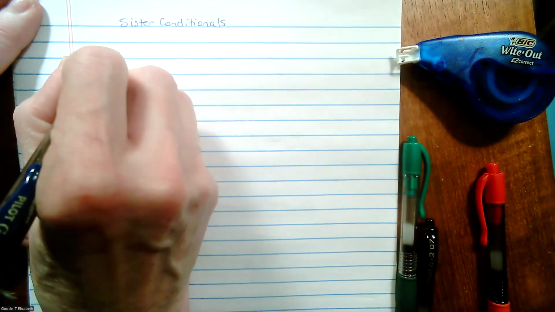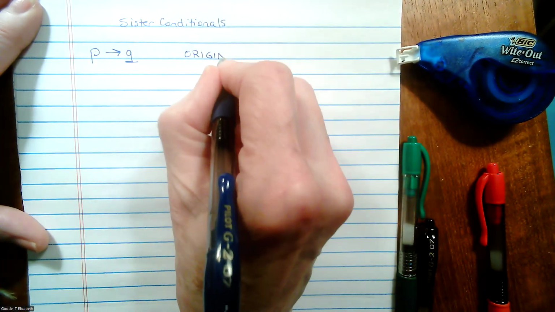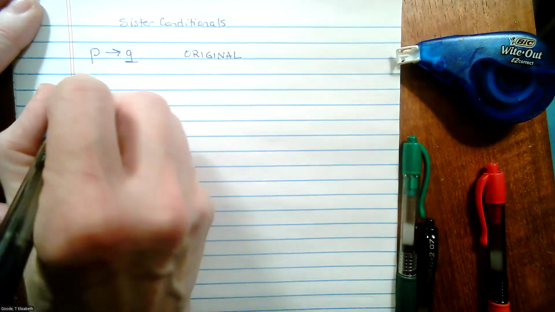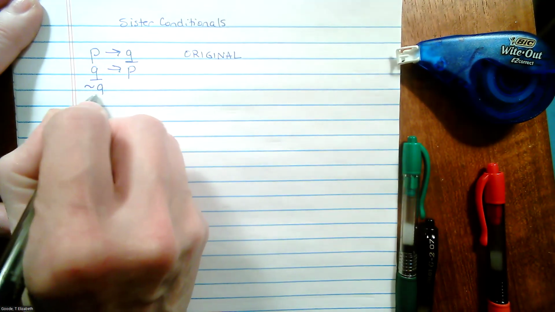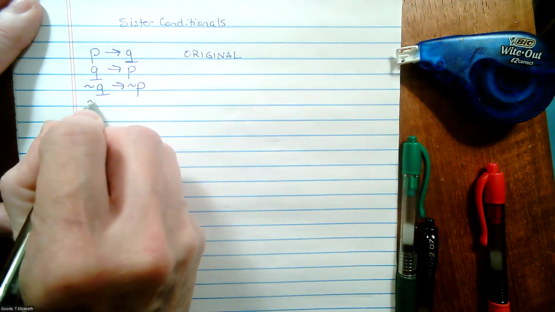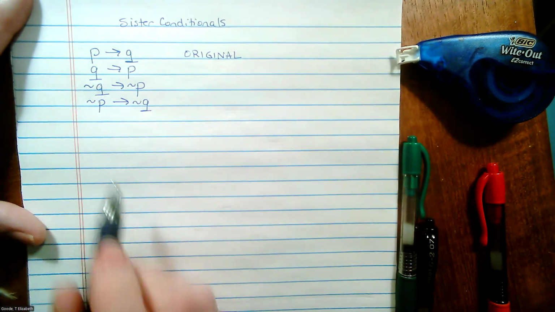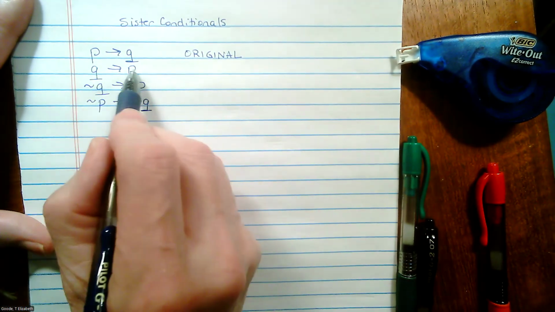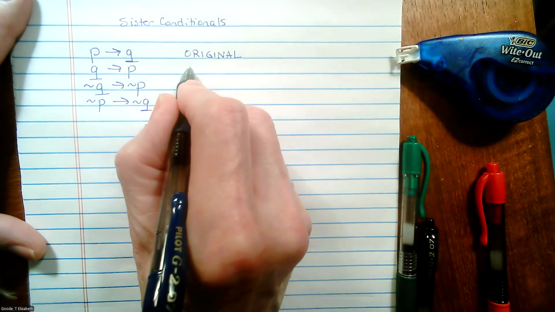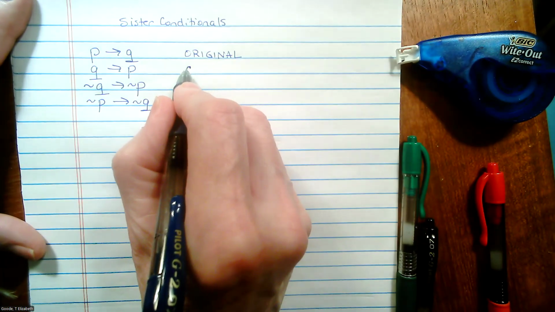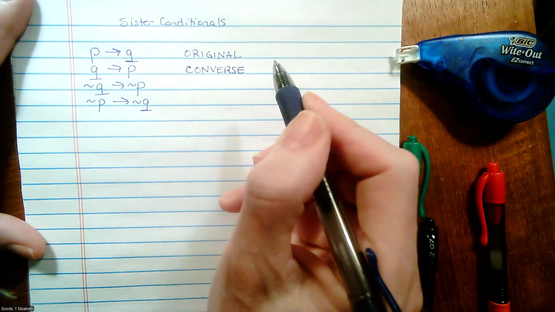Okay, so if the original is if P then Q, we'll just call it that. Then we have if Q then P, if not Q then not P, and if not P then not Q. There are 4 altogether, but these are called the 3 sisters of the original. Anybody remember what this one's called? It's called the converse.